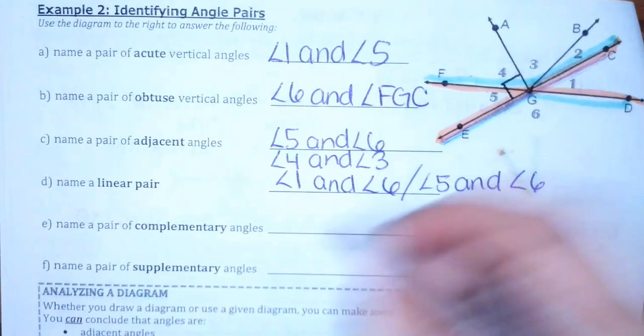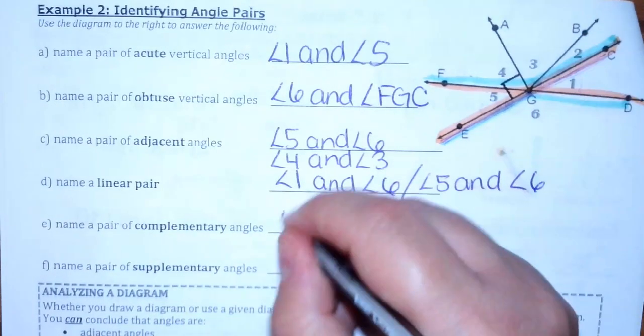Okay, complementary means they add up to 90. Best option there, I see that 90-degree angle, so I'm going to say 5 and 4.